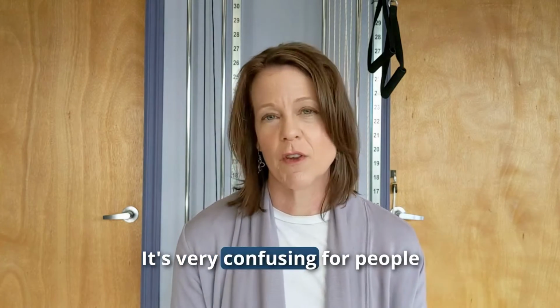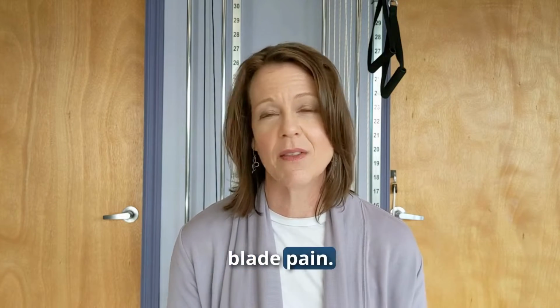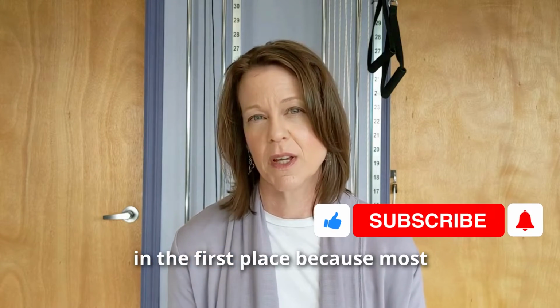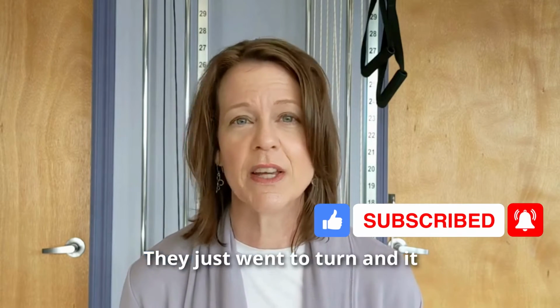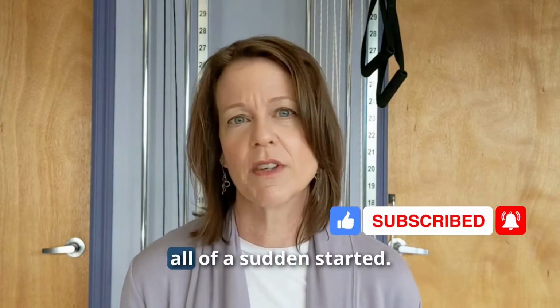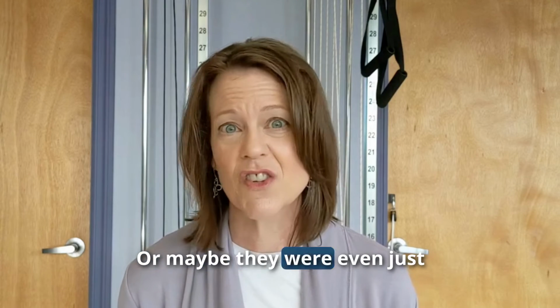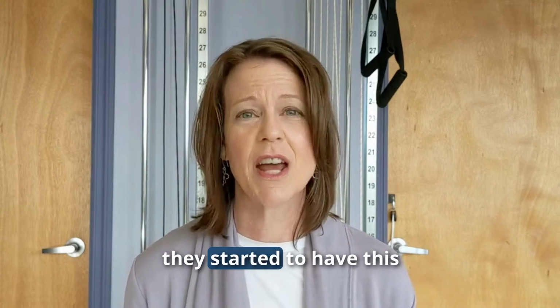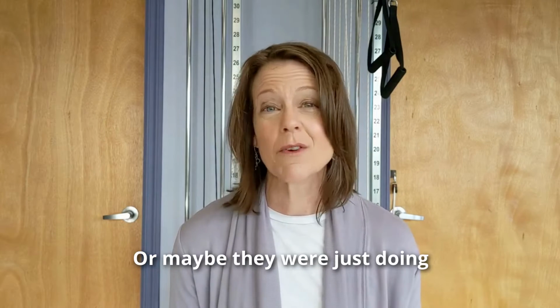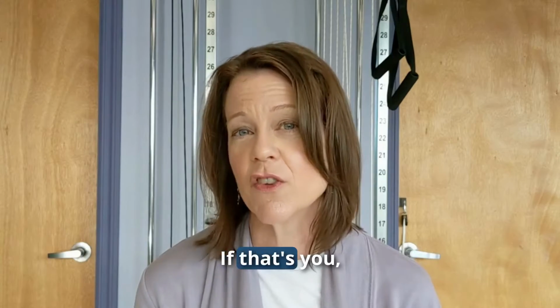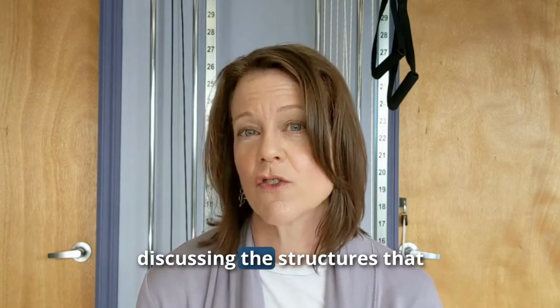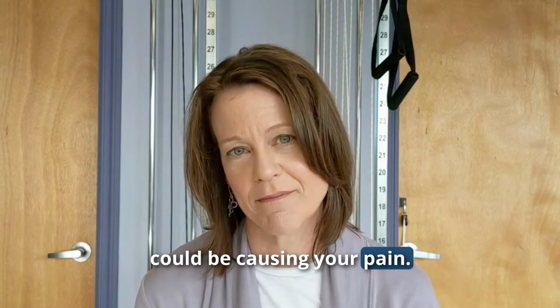It's very confusing for people who start to have shoulder blade pain. They don't know what caused it in the first place, because most of the time there's no trauma or anything associated with it. They just went to turn and all of a sudden it started. Or maybe they were even just checking their blind spot and they started to have this shoulder blade pain. Or maybe they were just doing their daily activities and they woke up one morning with it. If that's you, then today we're going to be discussing the structures that could be causing your pain.